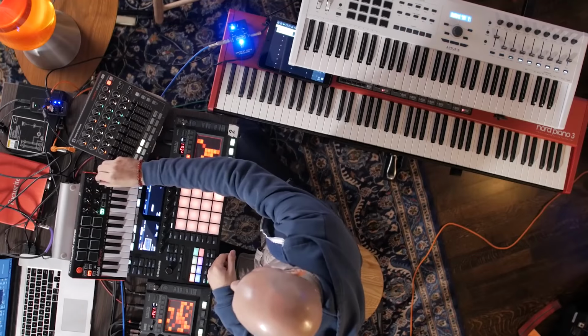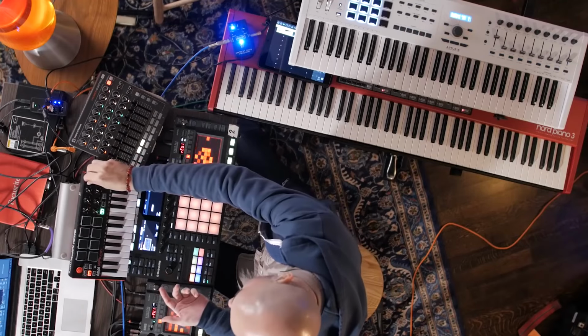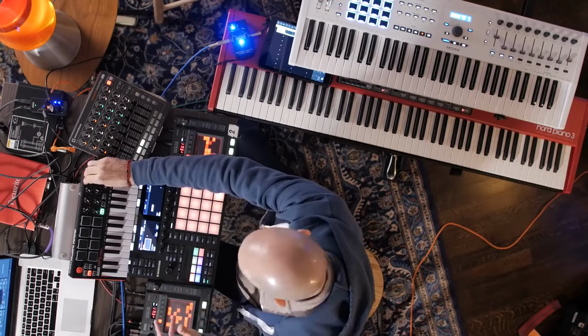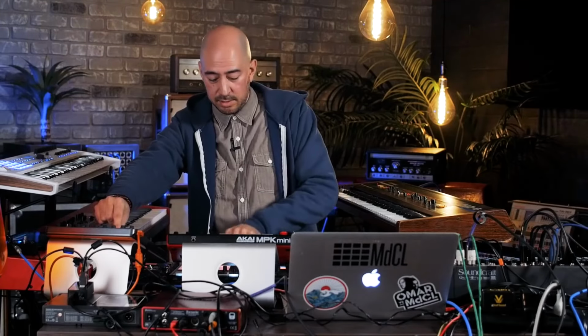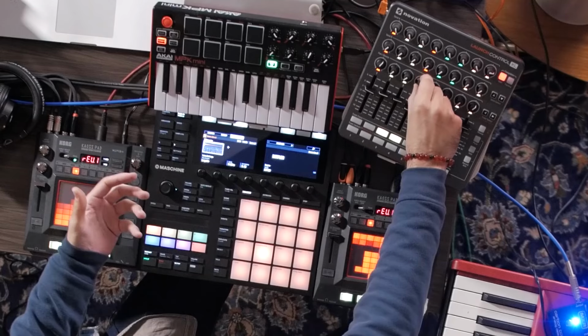Now what we're hearing is the resampled version. So I've got a high pass and a low pass over that resampled version. But what's cool about this is it frees up Maschine. So Maschine, right now nothing is playing.